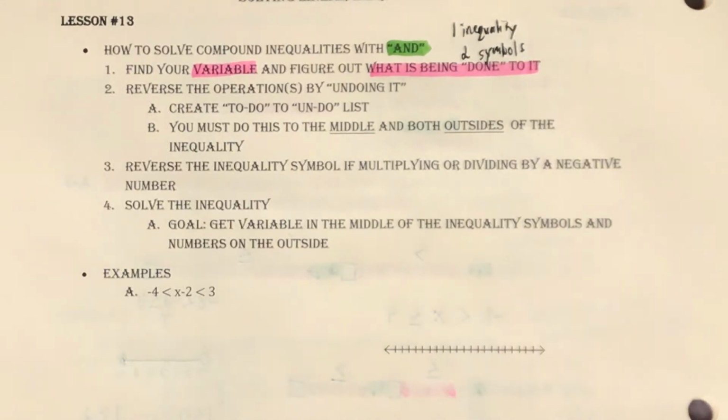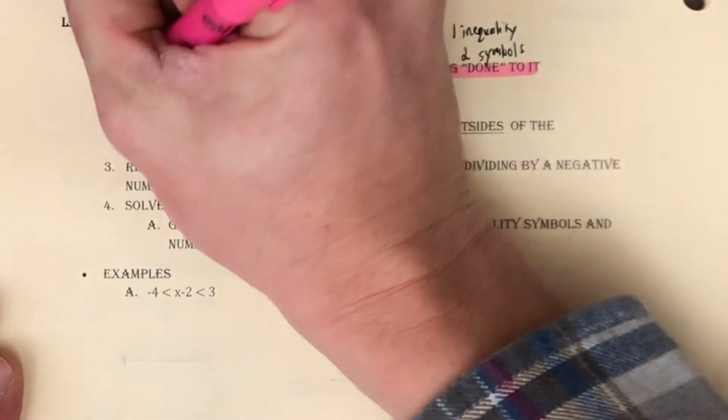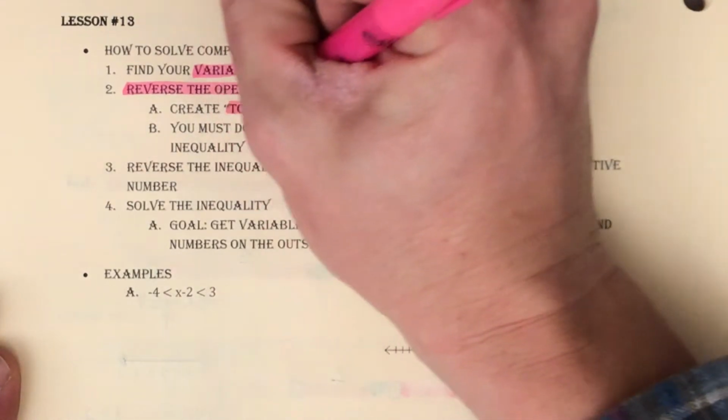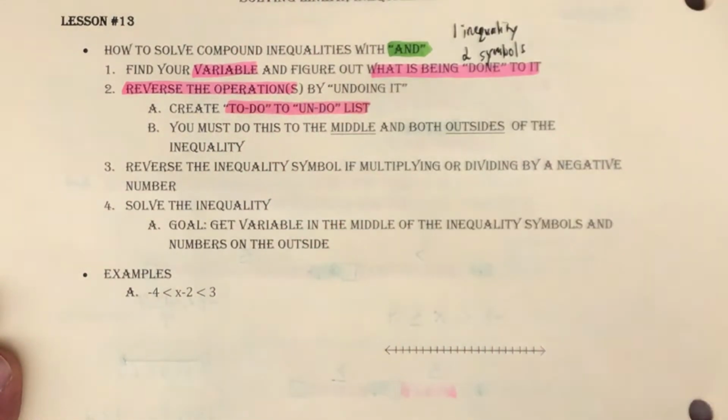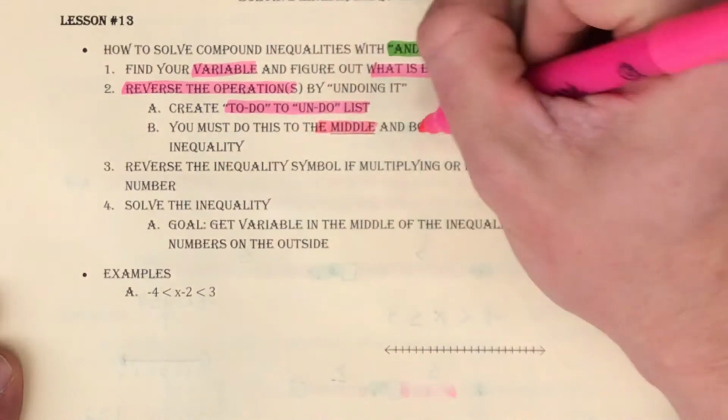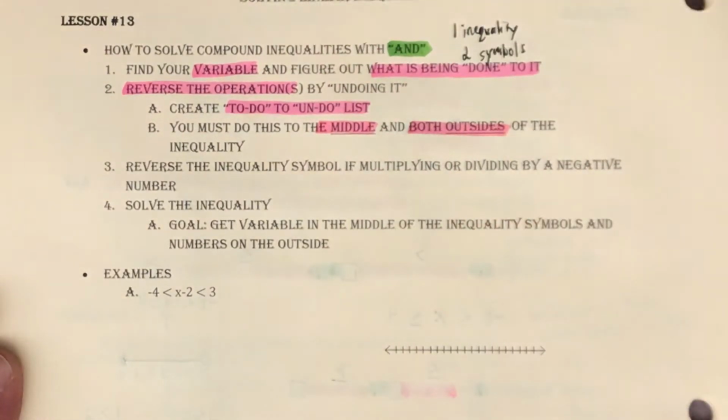We'll also never have any pre-solving steps. It's already going to be in a one or two step inequality. So find the variable, it's going to be in the middle, figure out what's being done to it. Now it might have one or two things being done to it, so pay attention to that. And then we're going to reverse those operations by undoing it. This is where we create the to do to undo list. And then, as I said before, whatever you do to undo that in the middle to get the variable by itself, you also have to do on both of the outsides. So you have to do it on the right and you have to do it on the left.